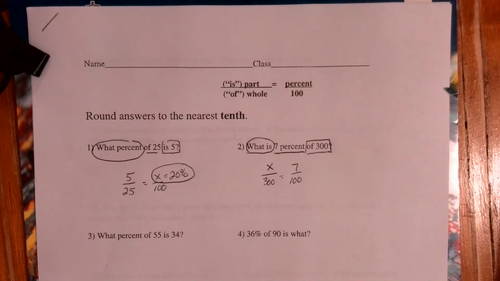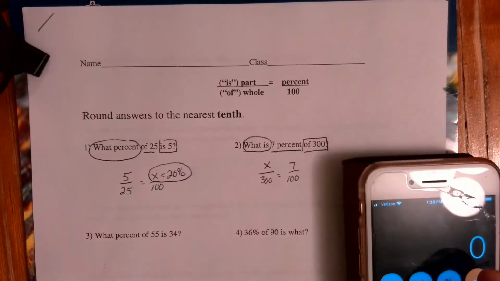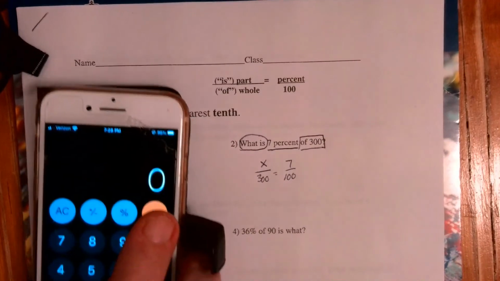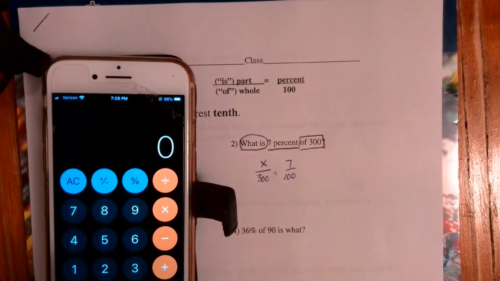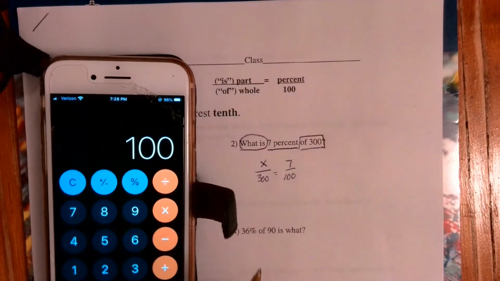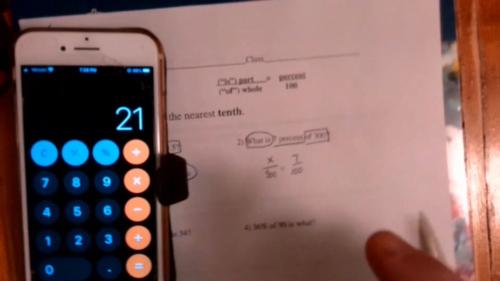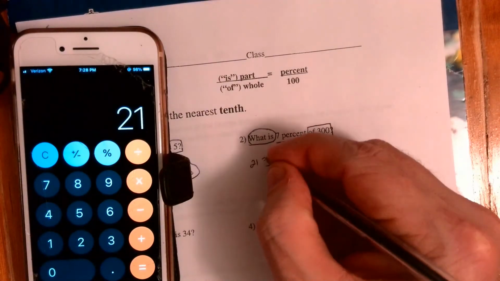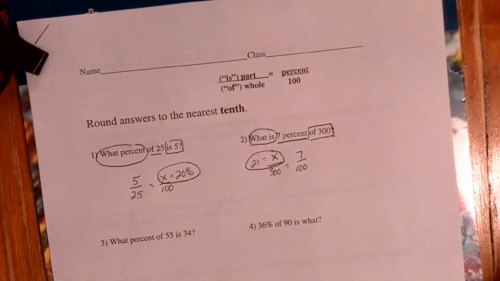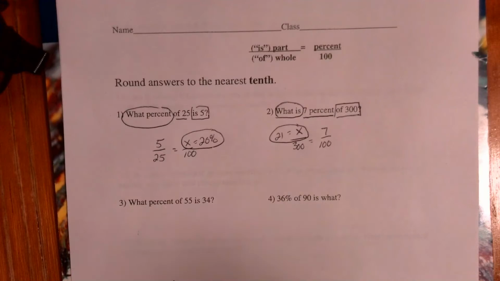Now, to use our calculator at this point, some may mentally be able to do this, right? But let's do it this way. We take 7 times 300 equals, divide that by 100, and you get 21. So 21 is the part that you got right on that test. The number you got right out of 300 total points to get you a 7%. All right, keep going here.